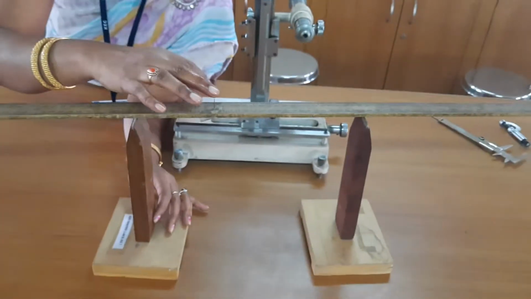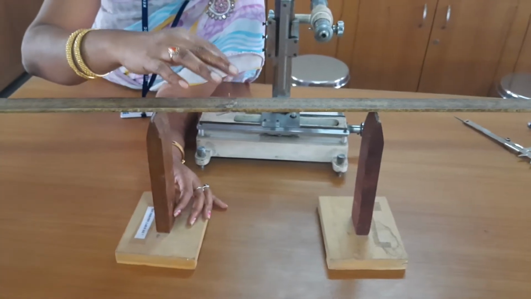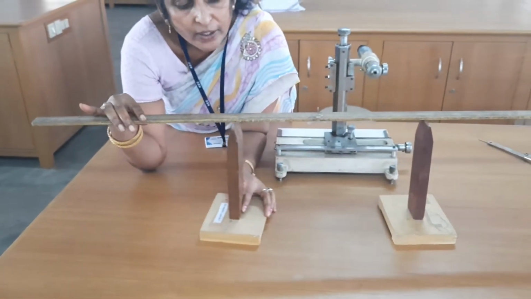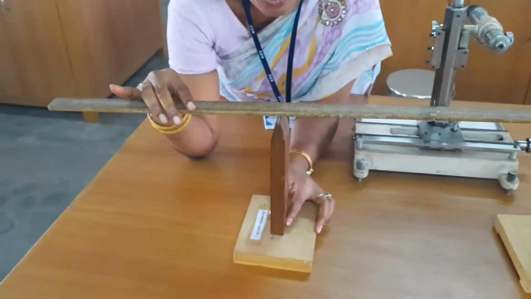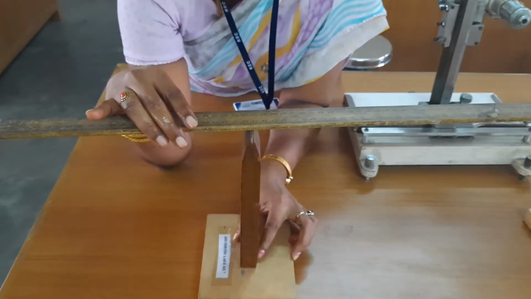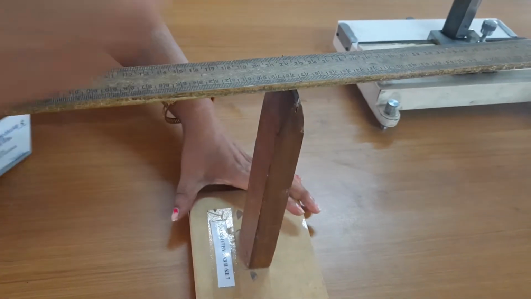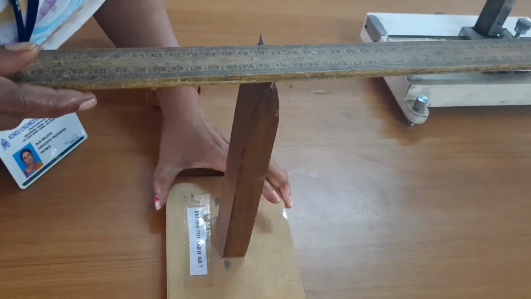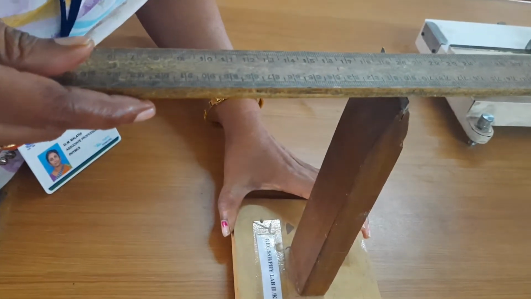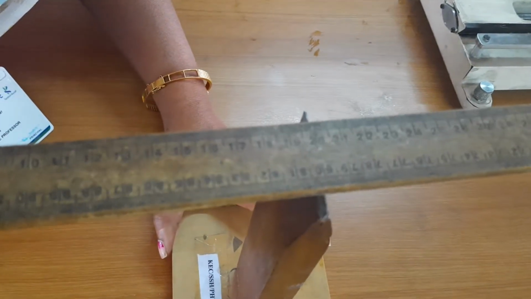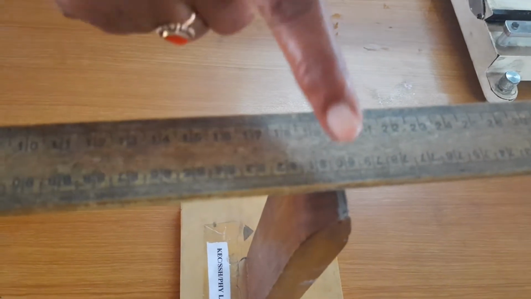See, exactly at the 50th centimeter the pin is fixed with a candle. From there, this side the scale is increasing, from 50 to 80. The knife edge is kept at 80.